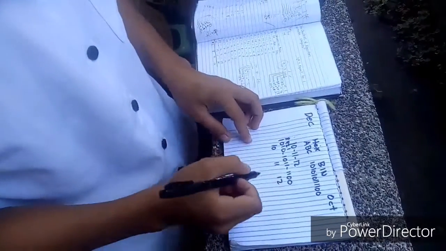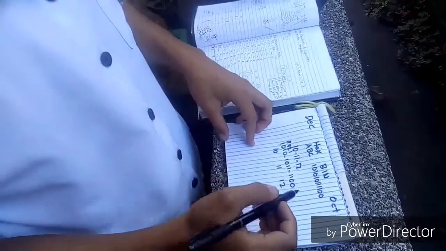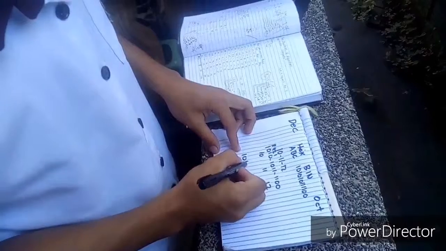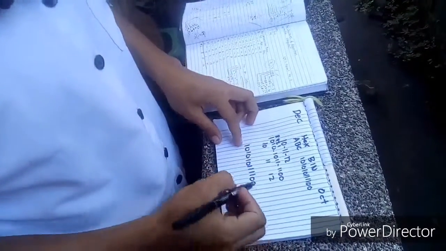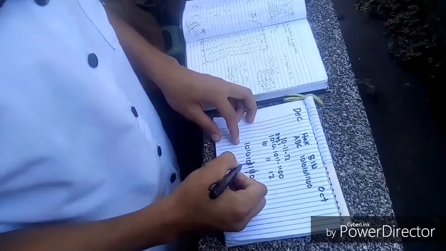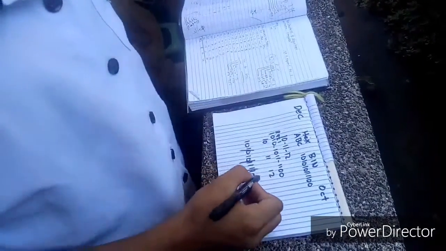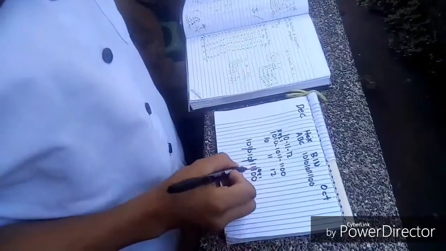And to get the octal, we need to cut the binary into 3s. 101 010 111 100. So this is 1 2 4, so it is 4.